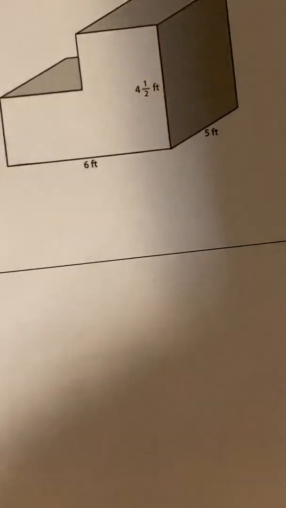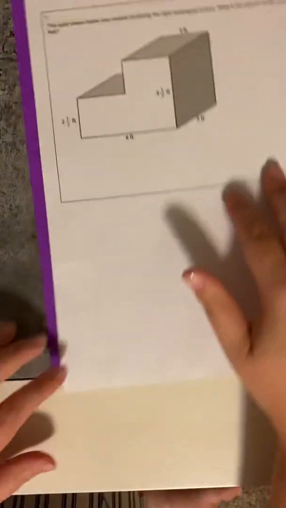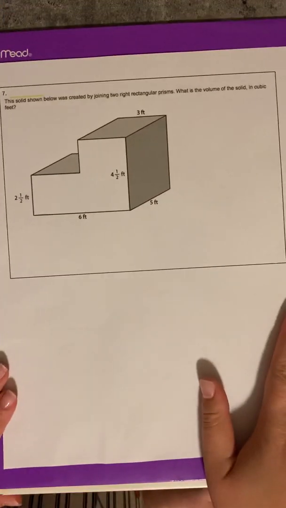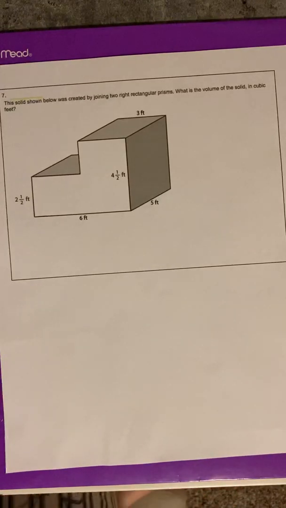Let me zoom out there. Perfect. Okay, so number 7: the solid shown below was created by joining 2 right rectangular prisms. What is the volume of the solid in cubic feet?